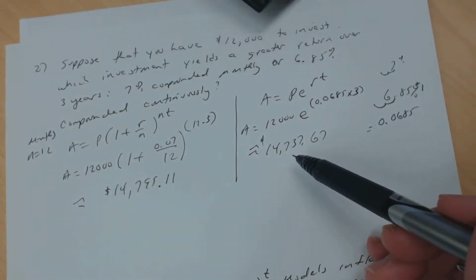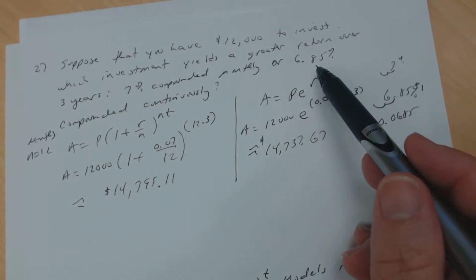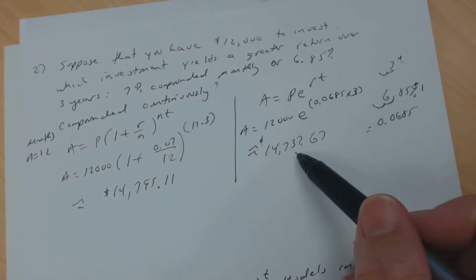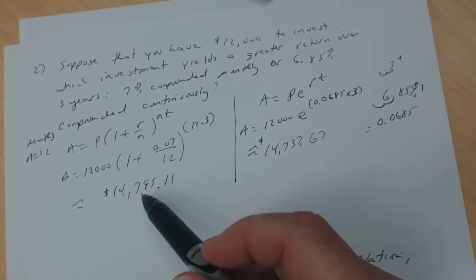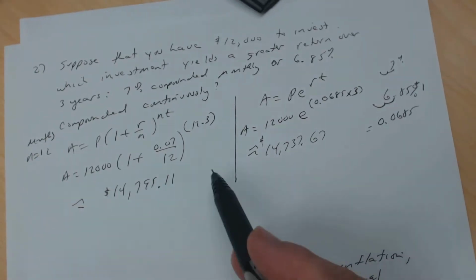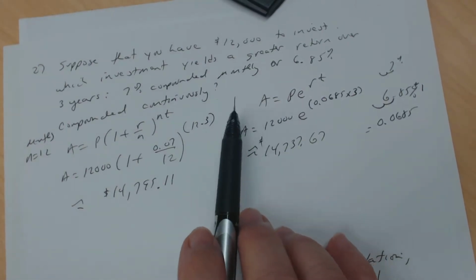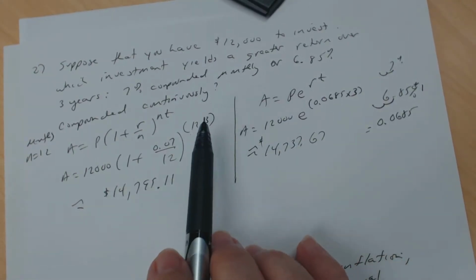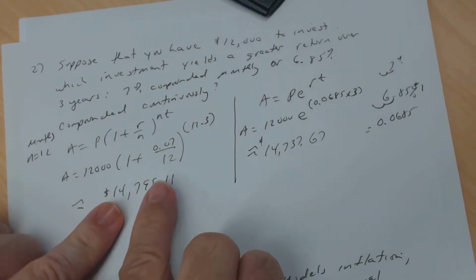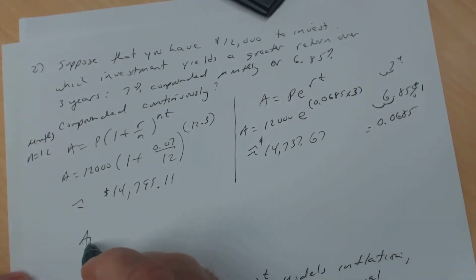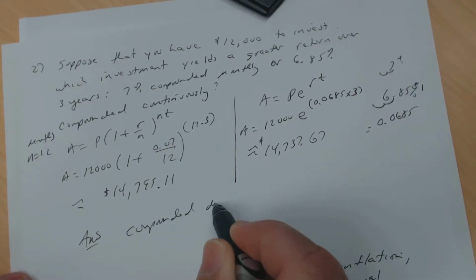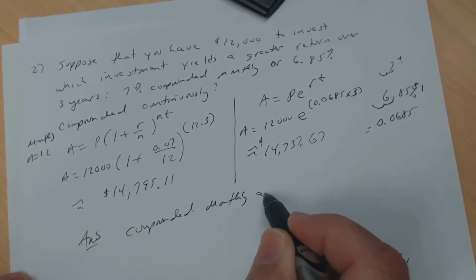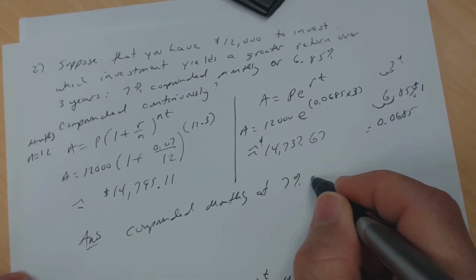So notice that at 6.85% compounded continuously, I get $14,737, whereas monthly, I get this. So to answer the question, which yields a greater return over 3 years, the answer is compounded monthly at 7%.